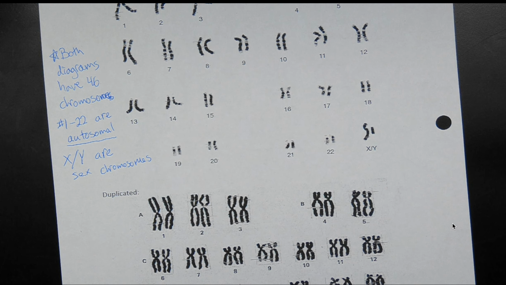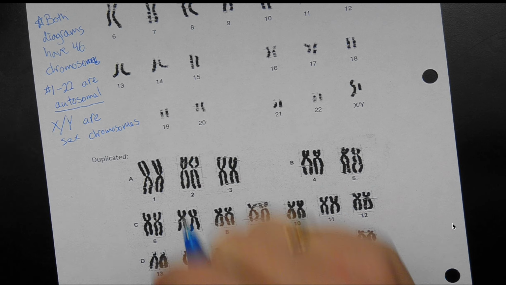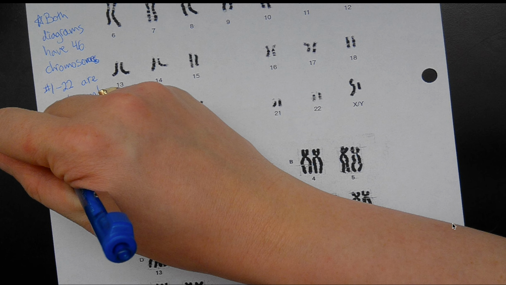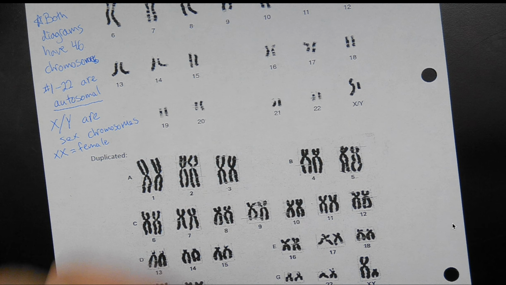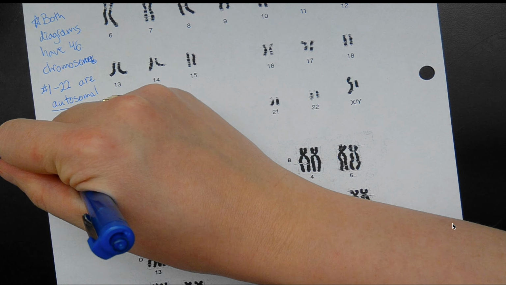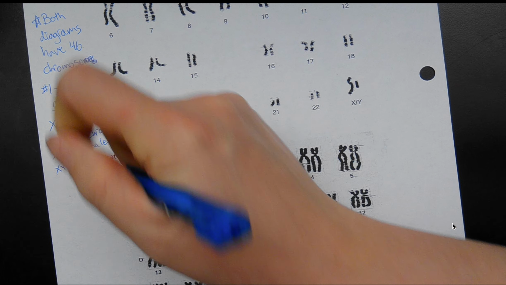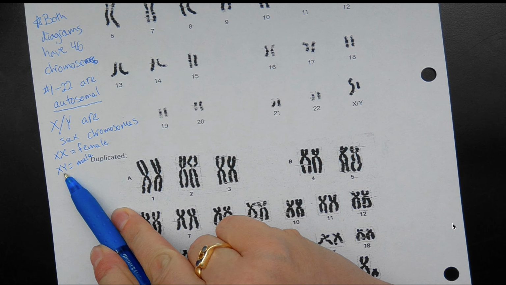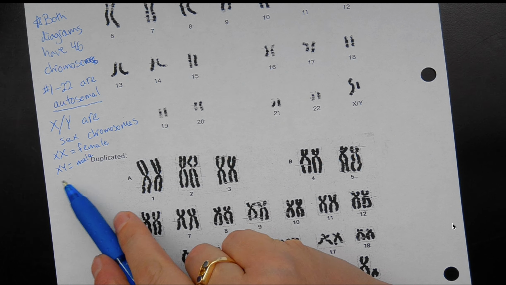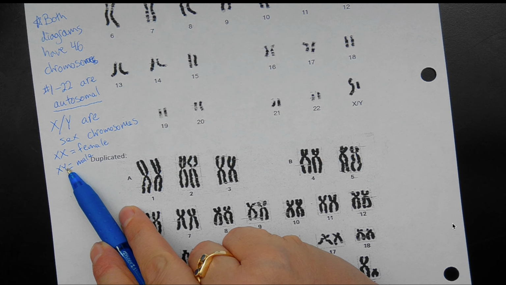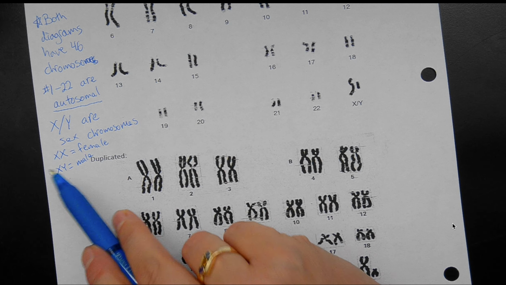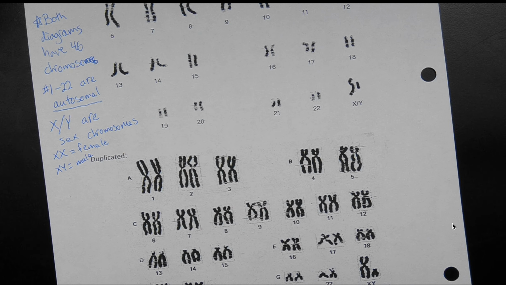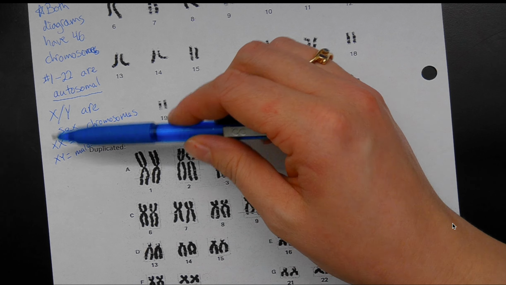Okay, typically 2 X chromosomes is female and an XY is biologically male. So the Y chromosome would control for things like having more testosterone or other things that we would typically associate with being male, like facial hair. However, it's never that simple in biology. So about 3 in 1,000 people have something other than these.